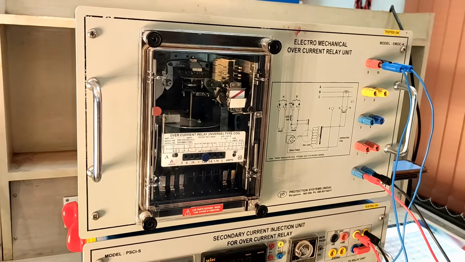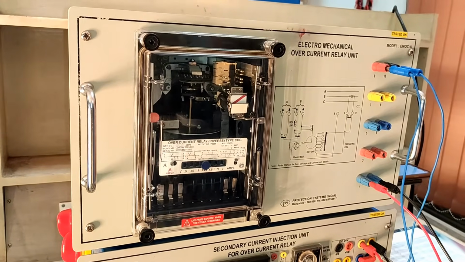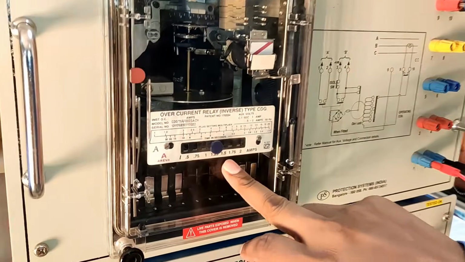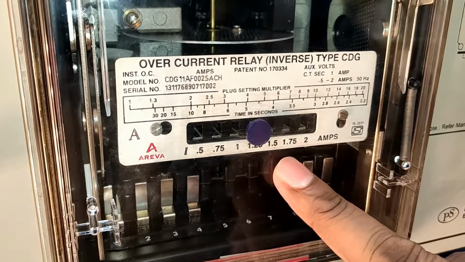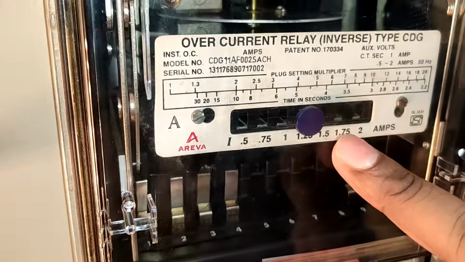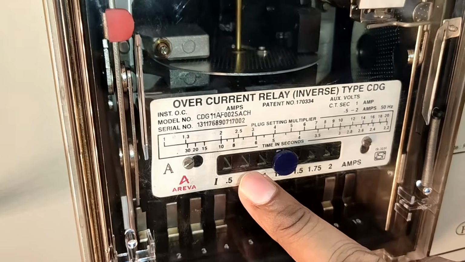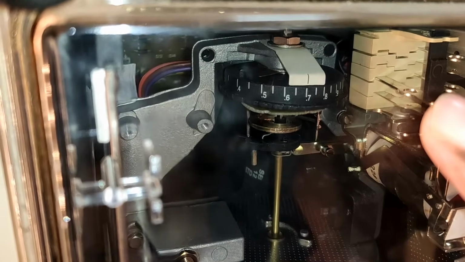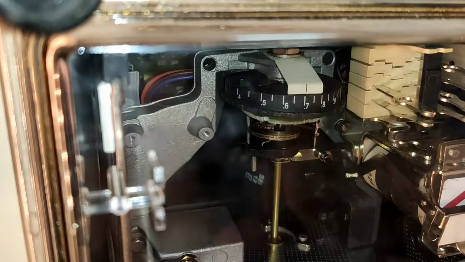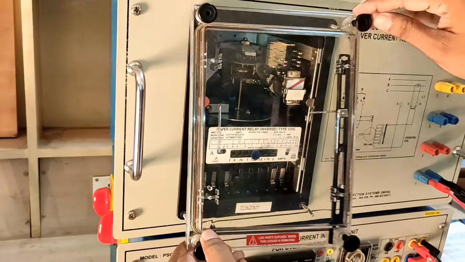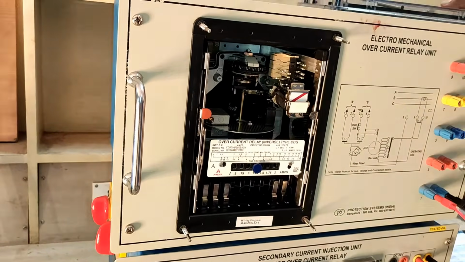As per our observation, we have to set 0.75 for the clock setting and TSM 0.6. Here, as you can see, it is set for 1.25, but we will set it right now to 0.75, and similarly here you can see it is 0.7. We will change it to 0.6. So how to change? Let's see. First we have to remove the plug like this.